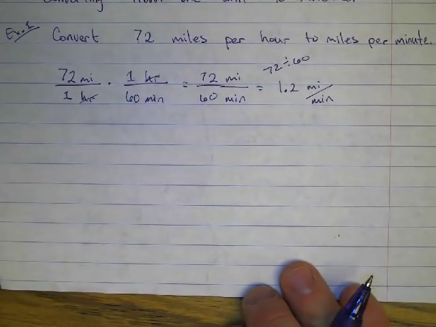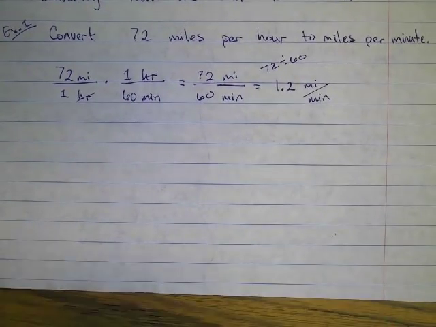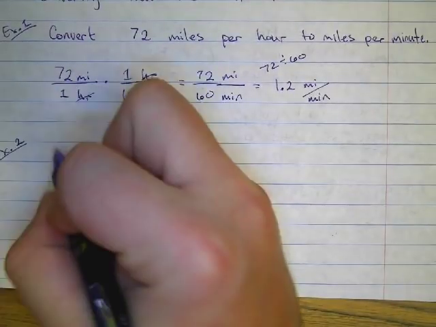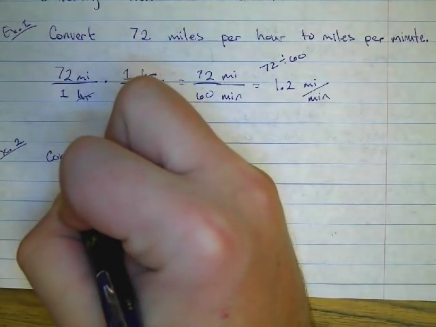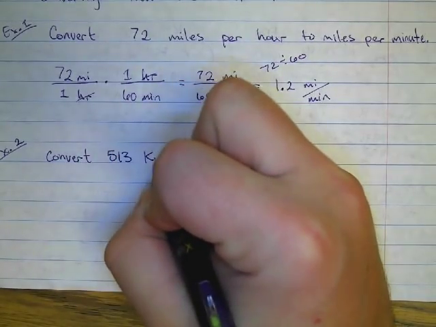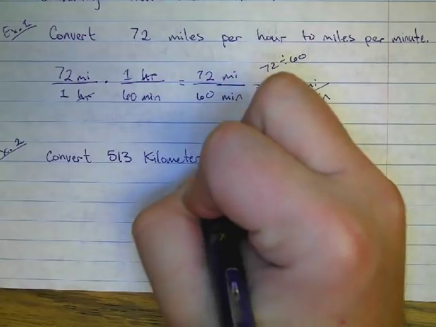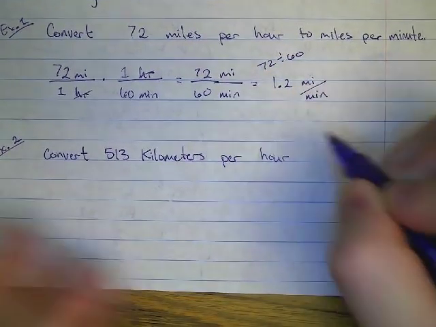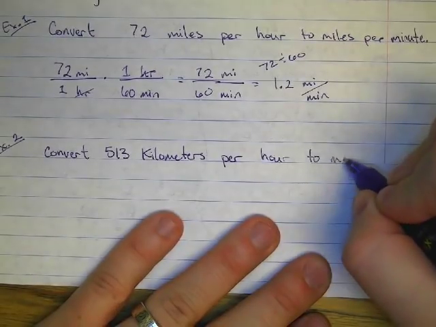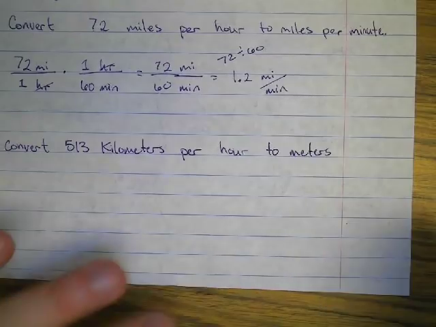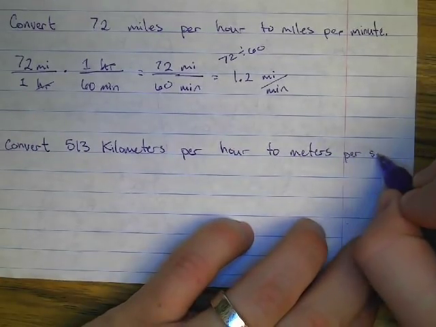Example 2 is a little bit tougher because we're converting two different units. Convert 513 kilometers per hour to meters per second.